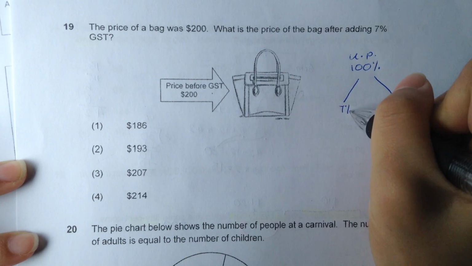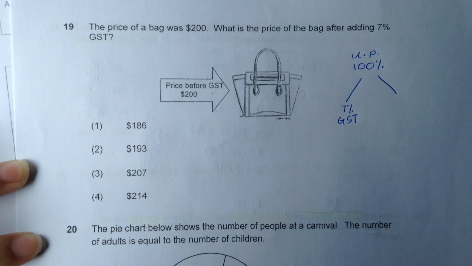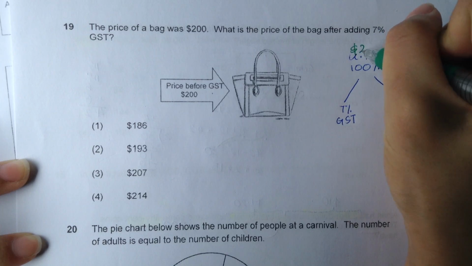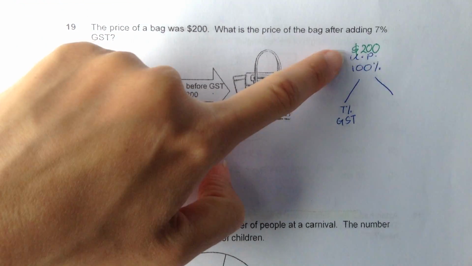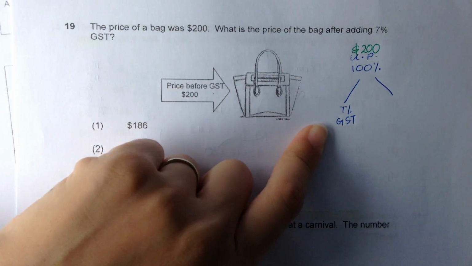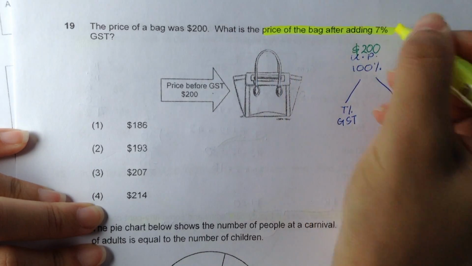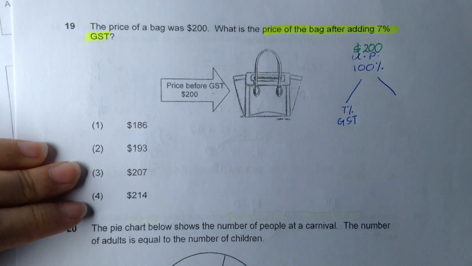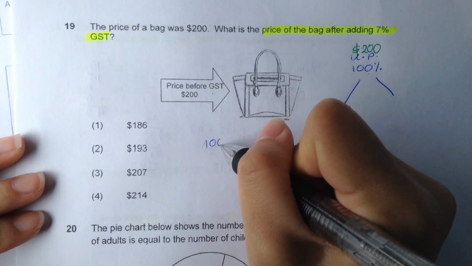So you want to add a 7% GST. So the original price was $200 before the GST. So you want to find the price of the bag after adding the GST. So the number 200 is at 100%, so that will be my first step.